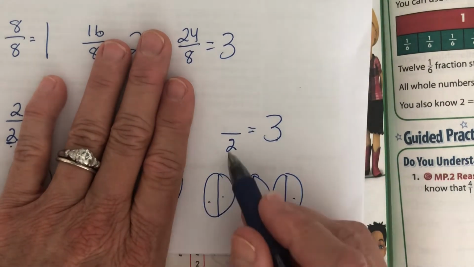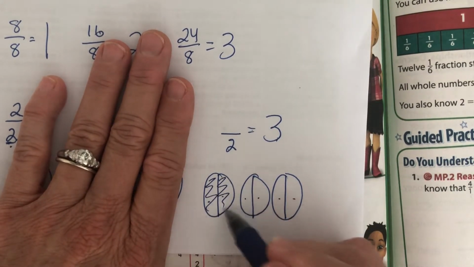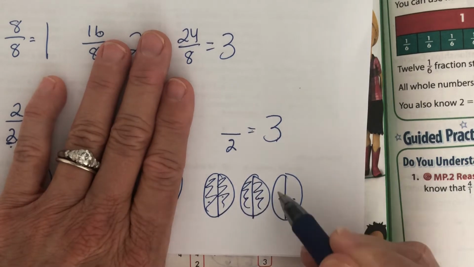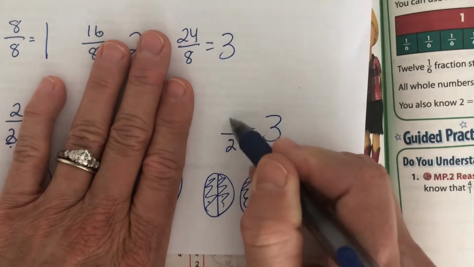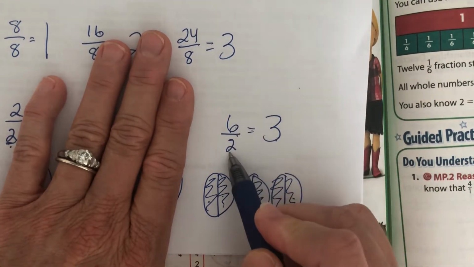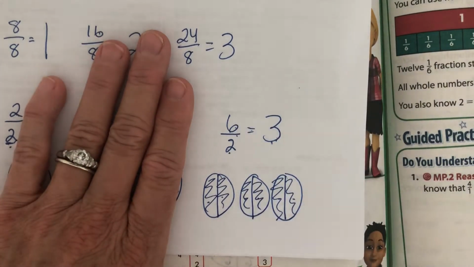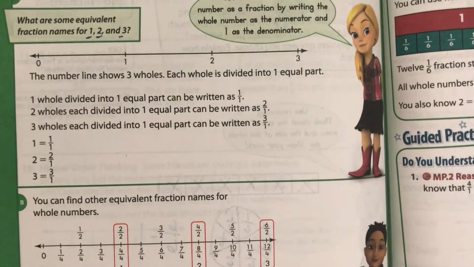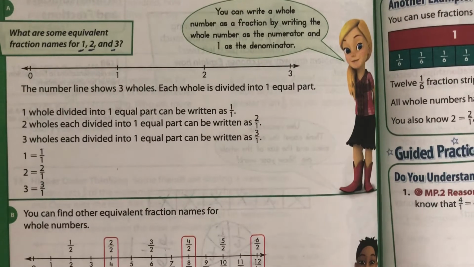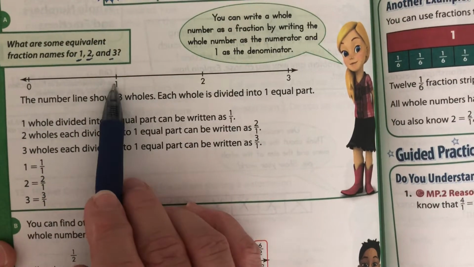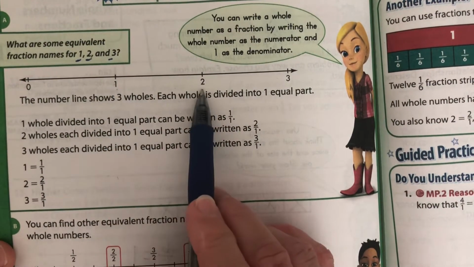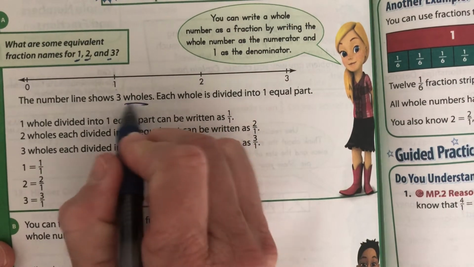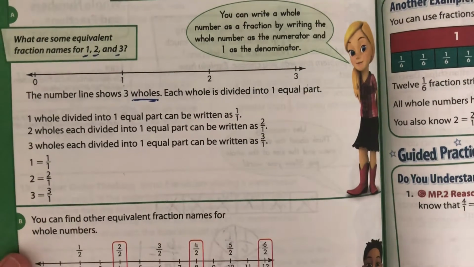You have 1 half, 2 halves, 3 halves, 4 halves, 5 halves, 6 halves. And what is 6 divided by 2? 3. Okay, so let's take a look here. The number line shows 3 wholes. 1 whole, 2 whole, 3 whole. Notice we're saying wholes, not like a hole in the ground.